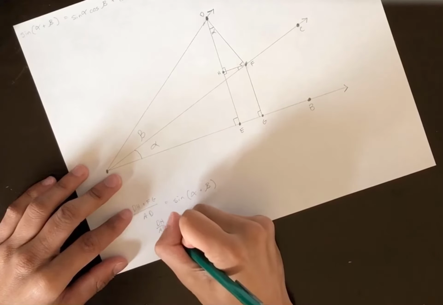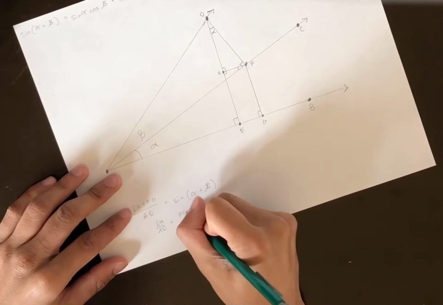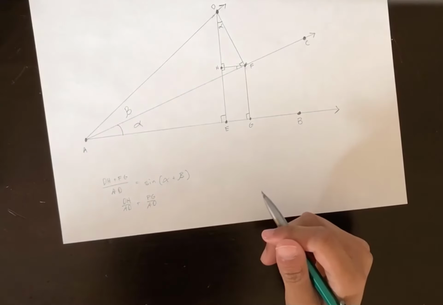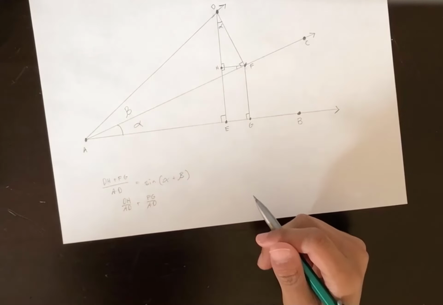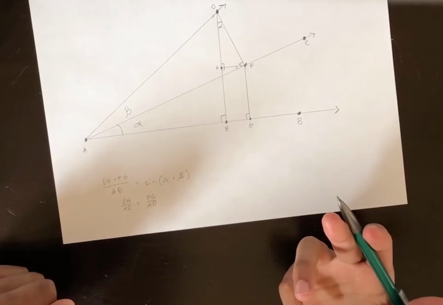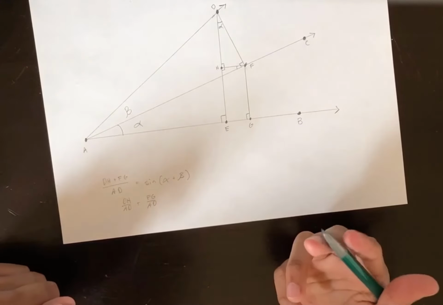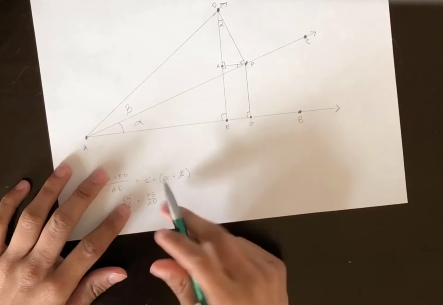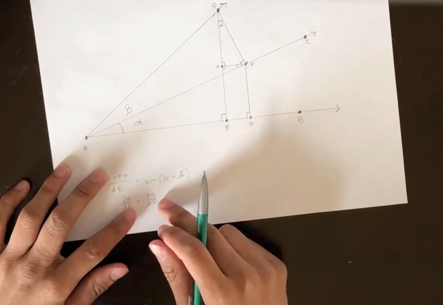DH over AD plus FG over AD. And then you can multiply both of these by a form of 1. So we can multiply this by FD over FD, and this one by AF over AF.